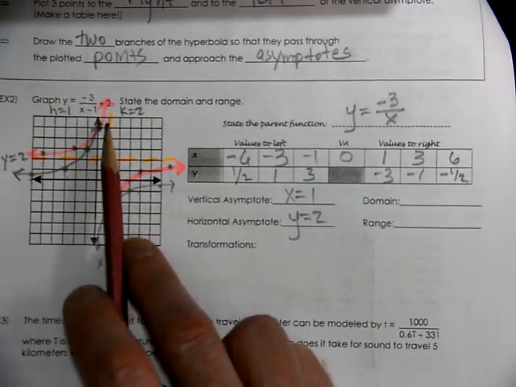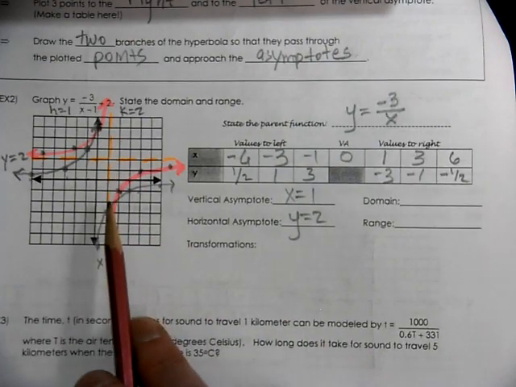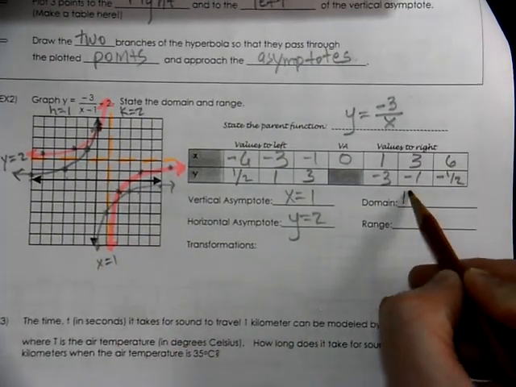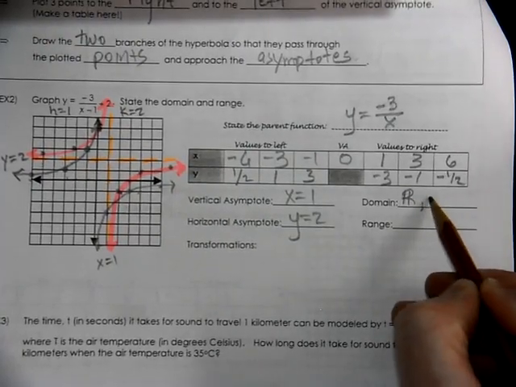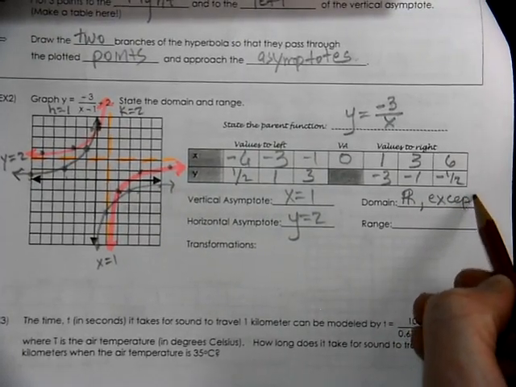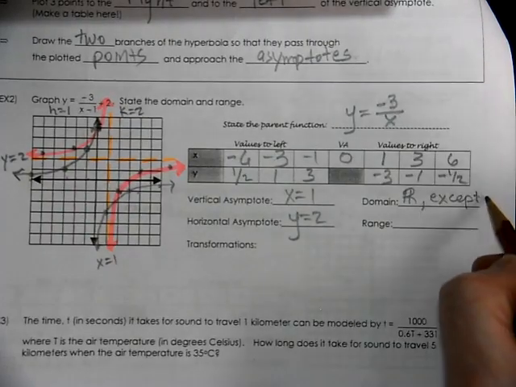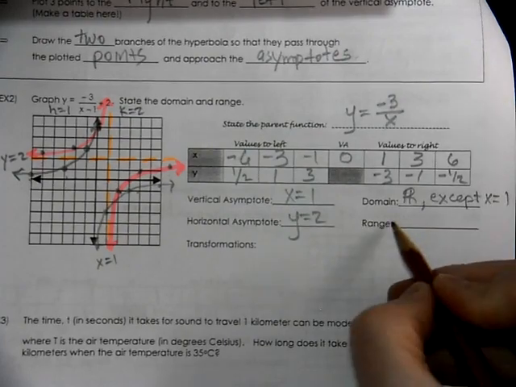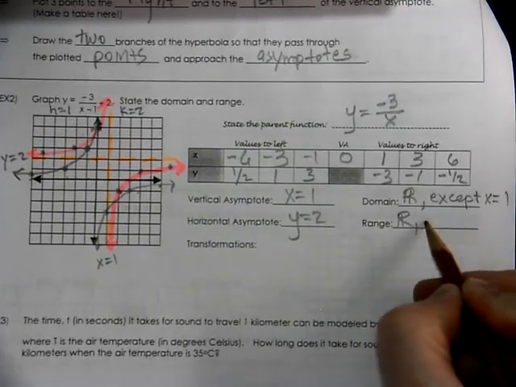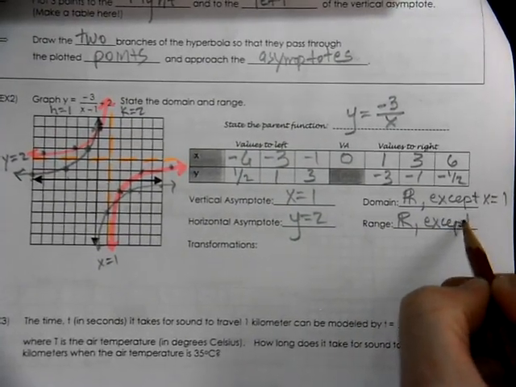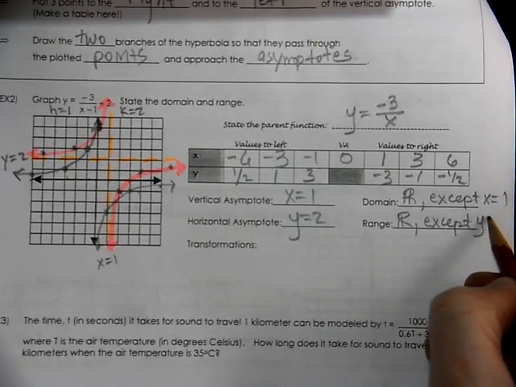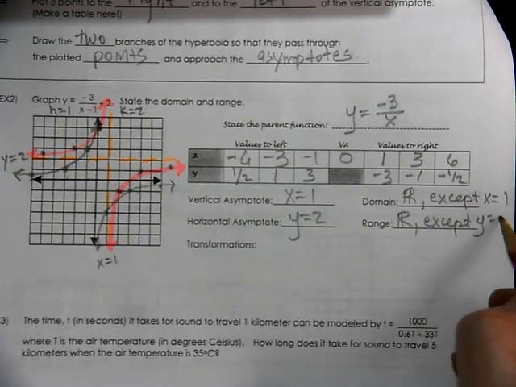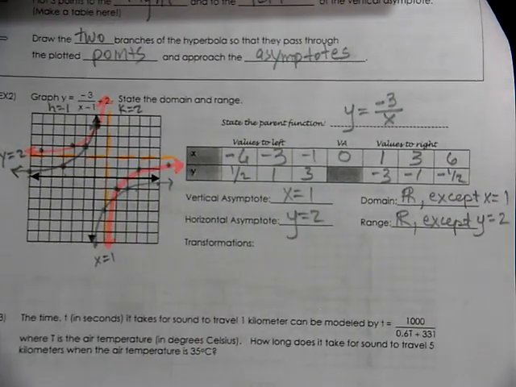And what's that going to be? The asymptote tells you that you can't use that number. You can't use 1. So you can use any number, all real numbers, except the h value, x equals 1. And the range answers that you're going to get, you can get any number you want except y equals 2, the k value.